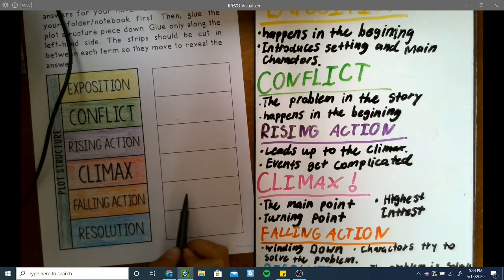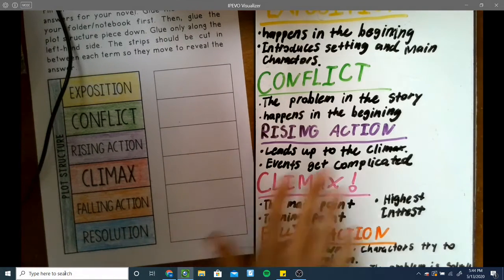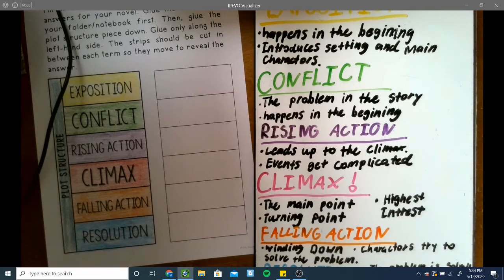What is the falling action of Maniac Magee? And what is the resolution? So all of that should go in that box. Please write about Maniac Magee, not just the definitions that I have here.